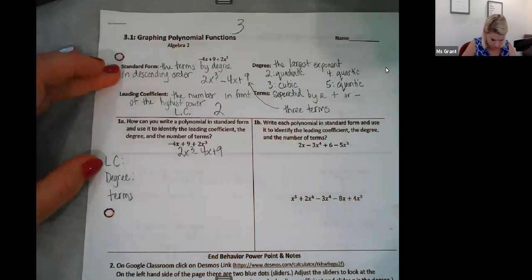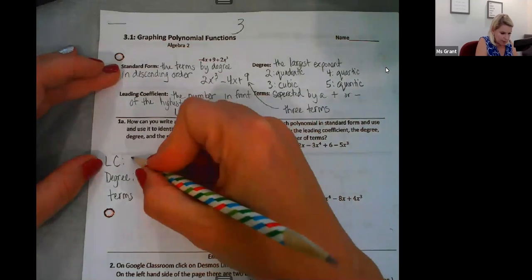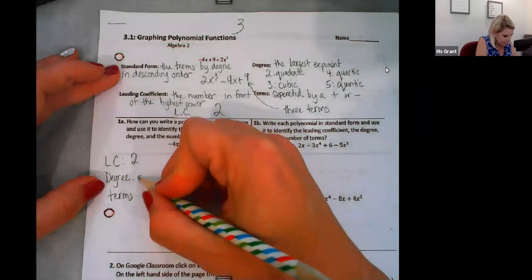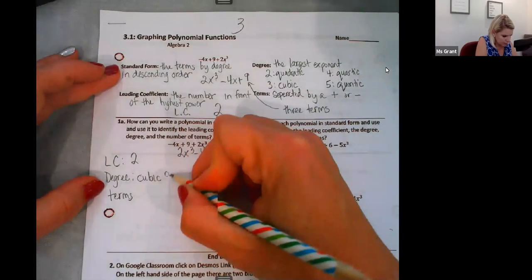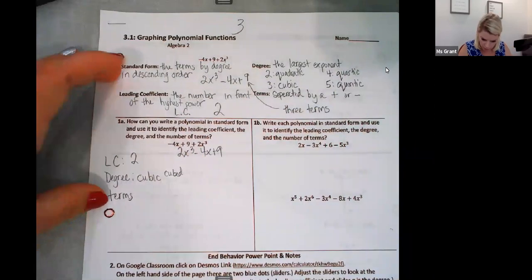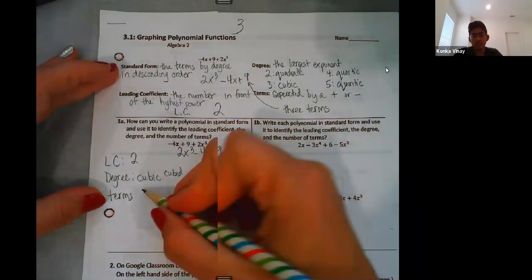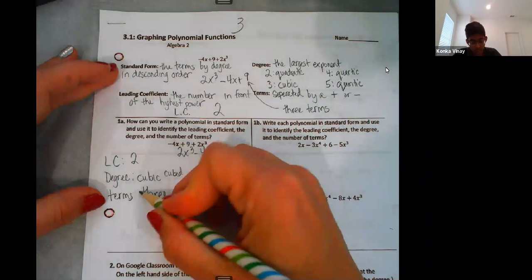And Aaron, what is my degree? It's cubed. Cubic. So it can say cubic, cubed. They're both fine. Vinay, what's my number of terms? 3. 3 terms. Perfect. Let's go to the next one.